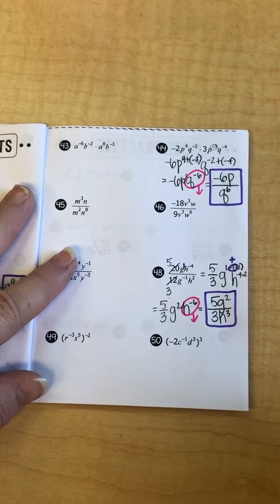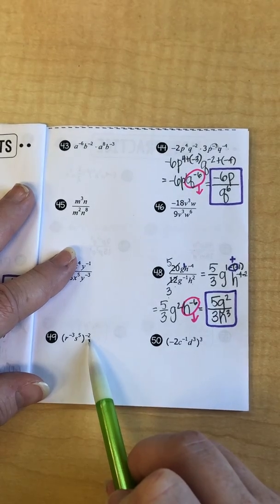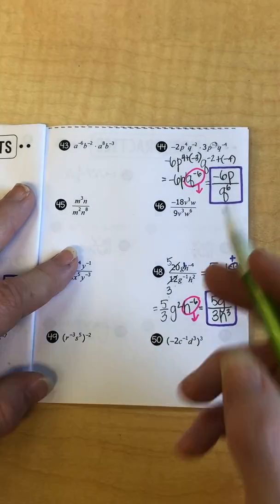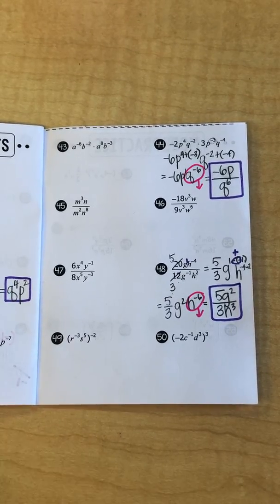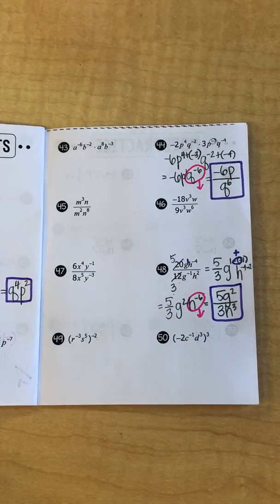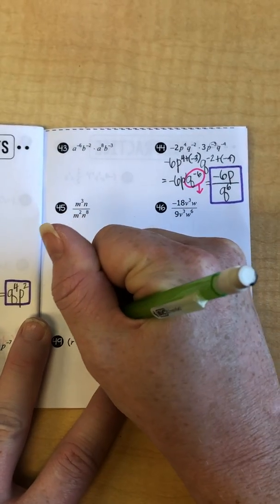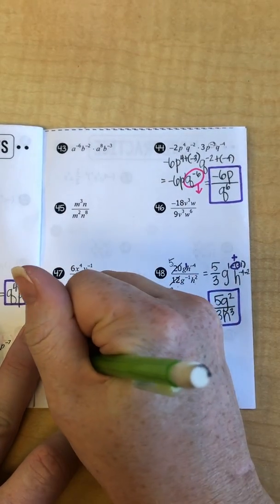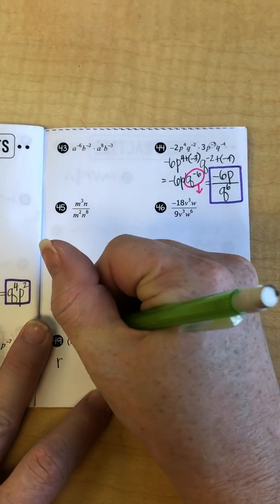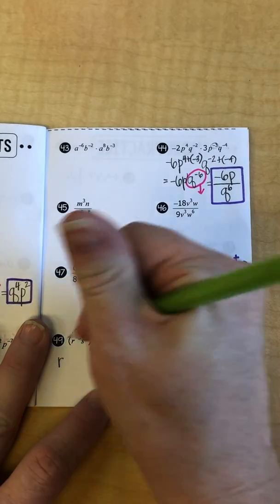Okay? And let's look at number 49. Sometimes I may have a negative exponent that I have to distribute, but I do not want to move anything around until I multiply everything together and I see what I've got in the end. So this negative 2 belongs to the R and the S. Raising a power to a power, I need to remember that I am multiplying.